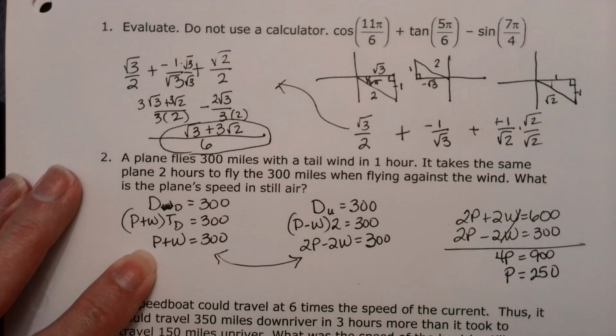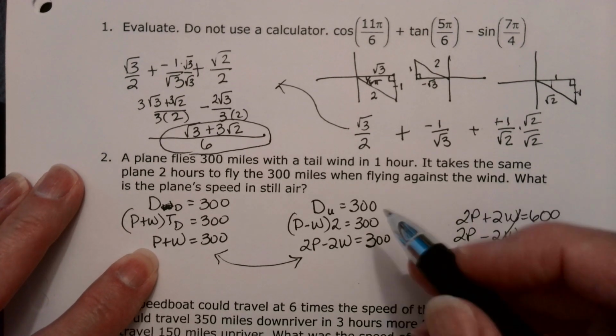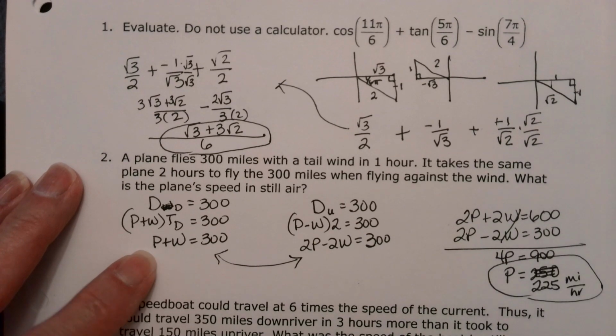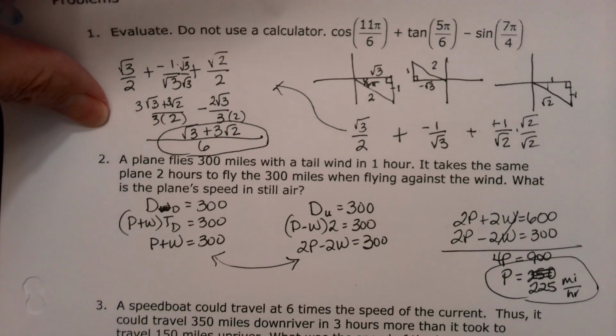250, right? No, that's not right. 225. I didn't think that was right. That didn't seem right to me. Anyway, so that's the speed of the plane, and that's miles per hour. It said, what is the speed of the plane? So we're done. Okay, let's do another one.